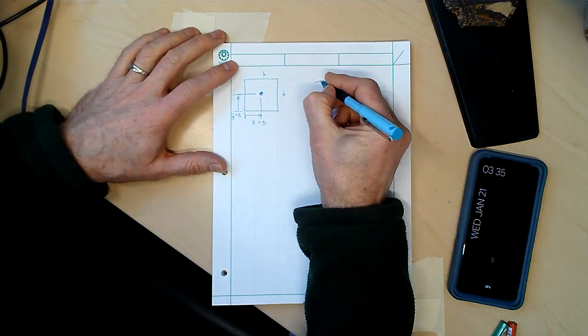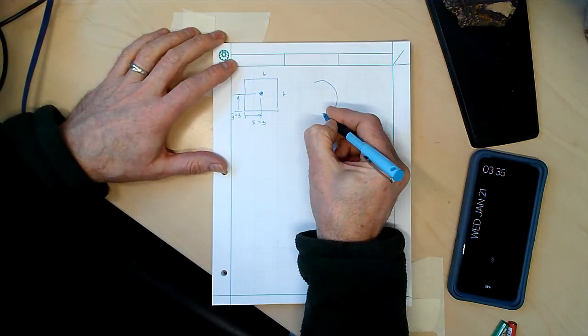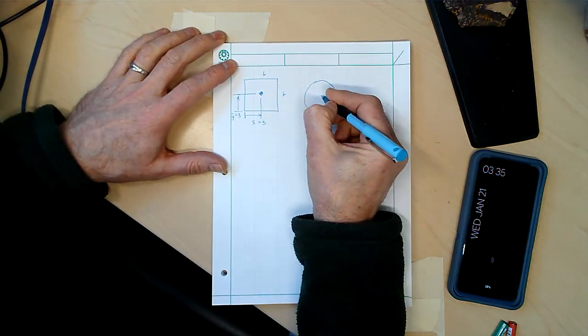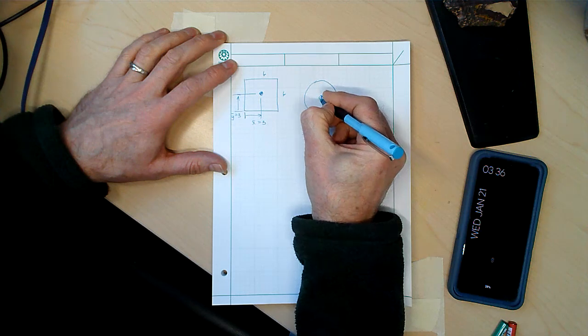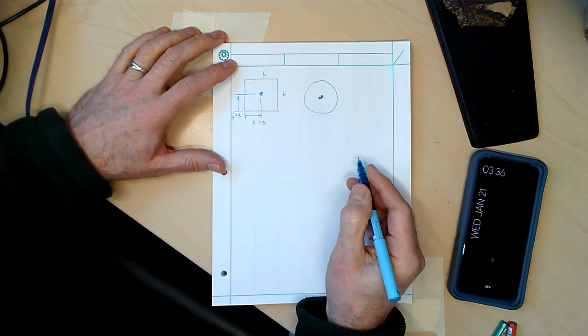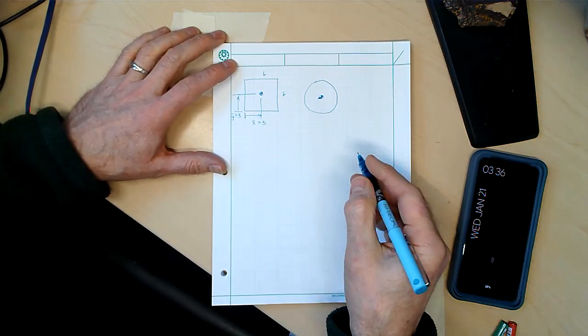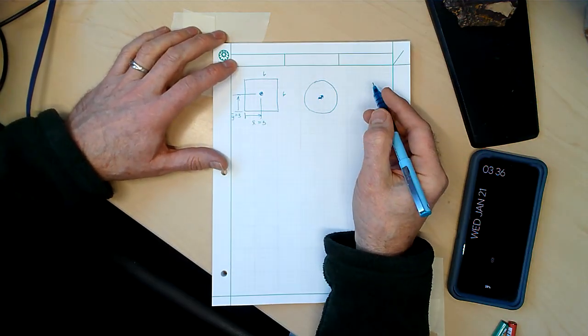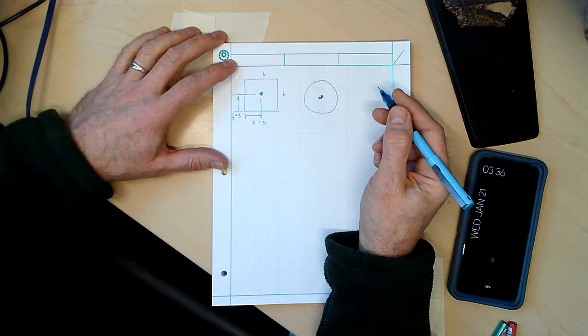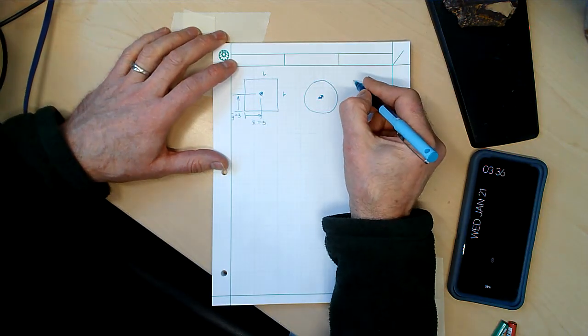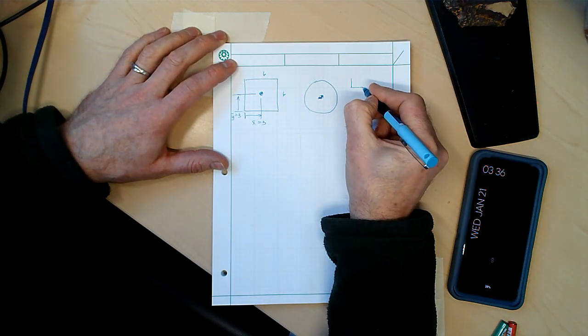A circle's even easier, of course. You have a circle. The centroid's right in the middle, to the surprise of nobody. That's not the problem, really. The problem is, when is the area not a simple shape, not a rectangle, a circle, and so on? What if the area is a T-section like this?